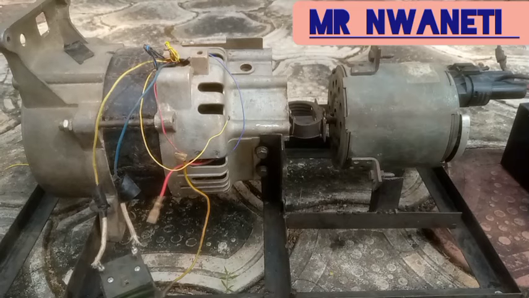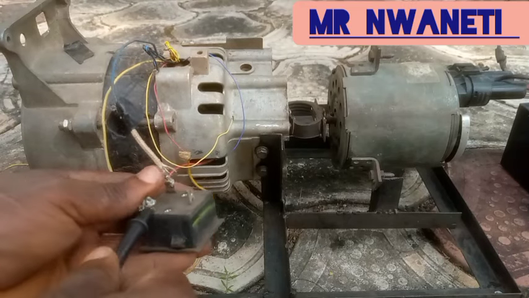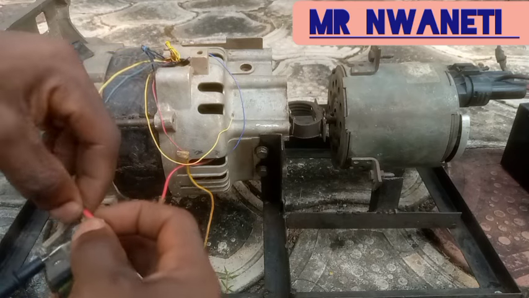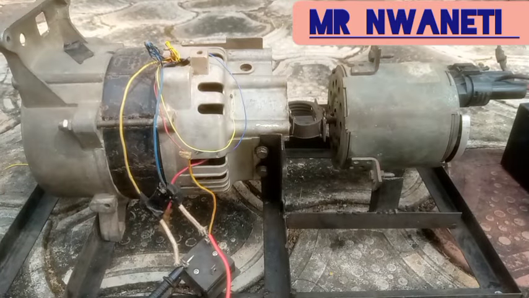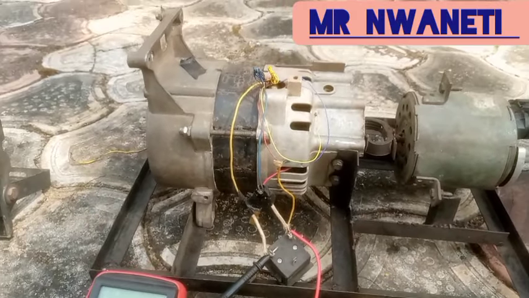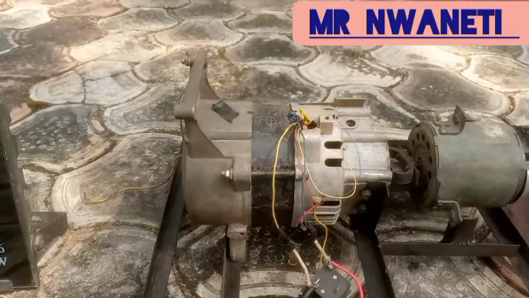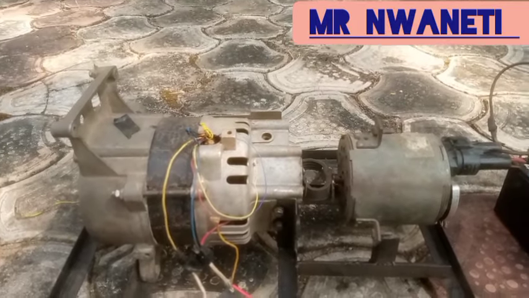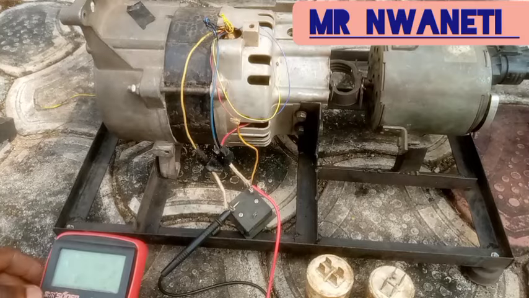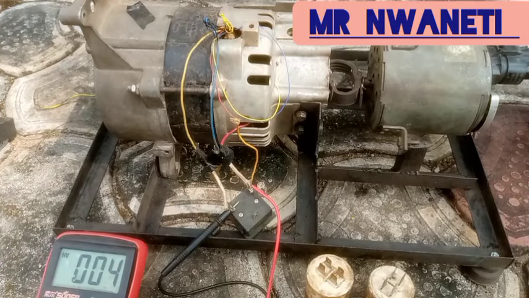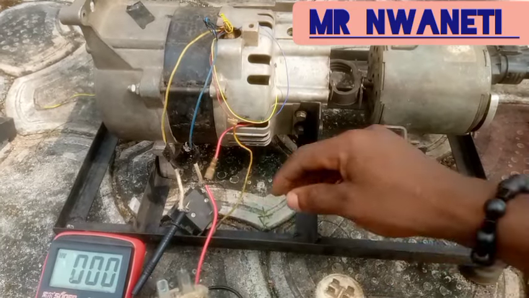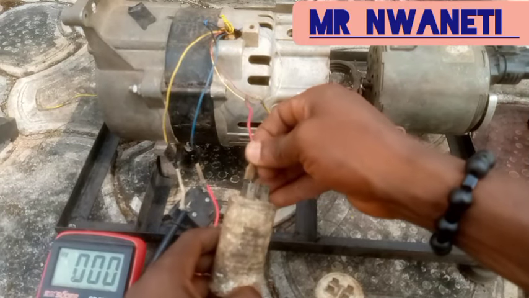I have to connect to the output terminal of the generator. Okay, so let me turn it on. First of all, I will connect it with a 20 UF capacitor to read the output voltage.